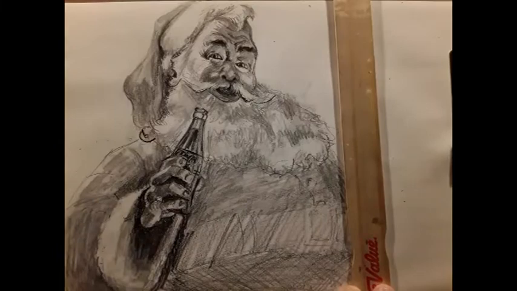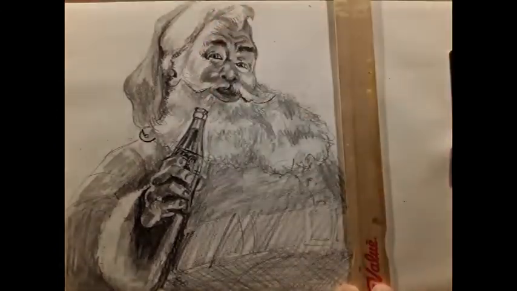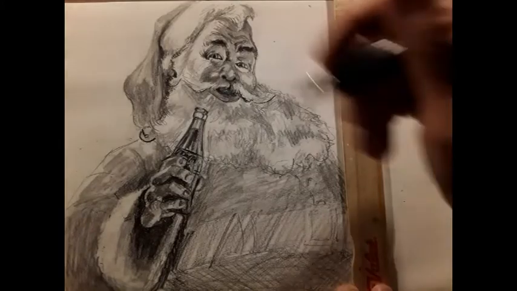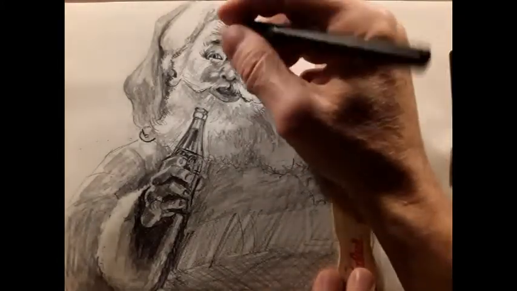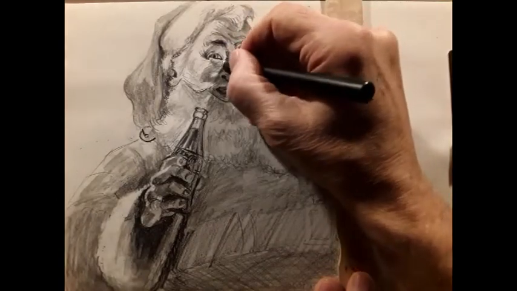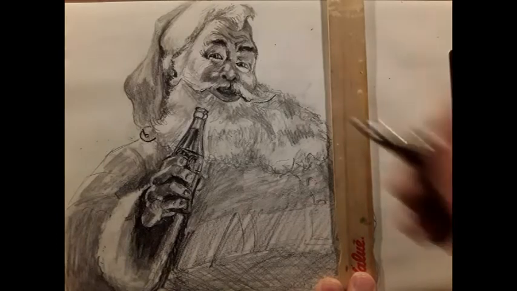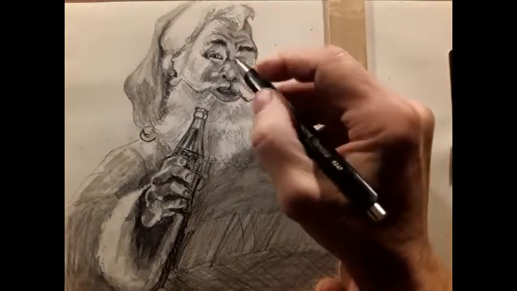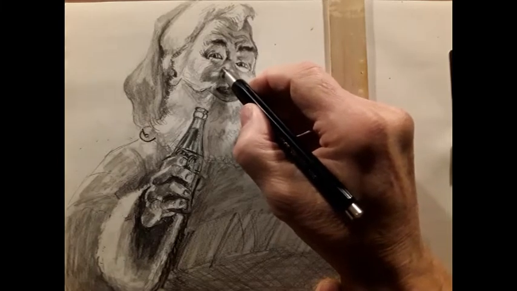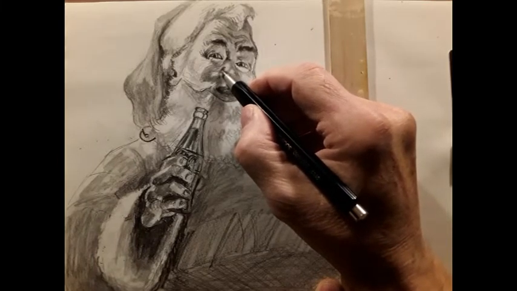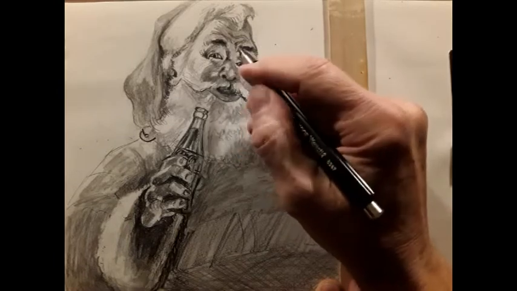This little, I would like for that to be a little whiter. There we go. Not nearly as bright as the painting, which is just, it's a very brilliant painting that anyone can see on the internet. I don't know when it was done, maybe in the 40s or 50s or 60s. That's the 20th century I'm talking about.